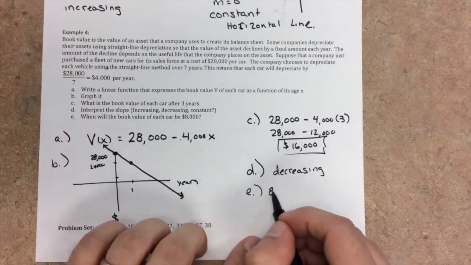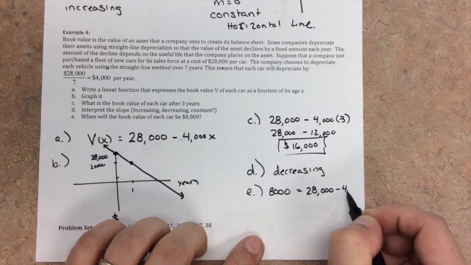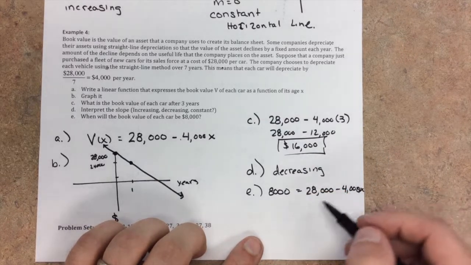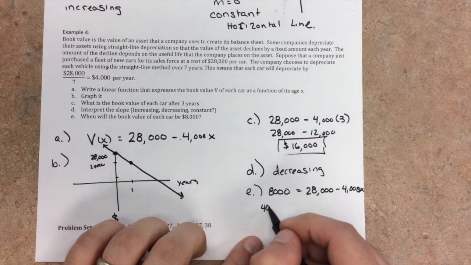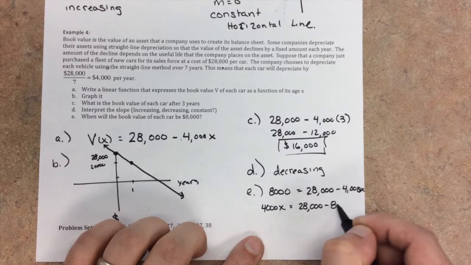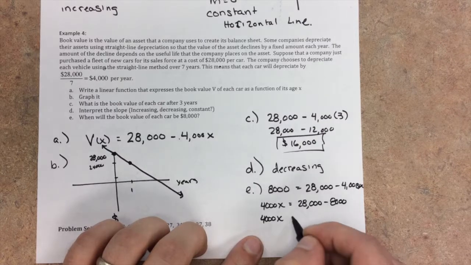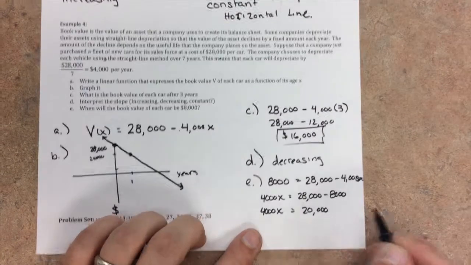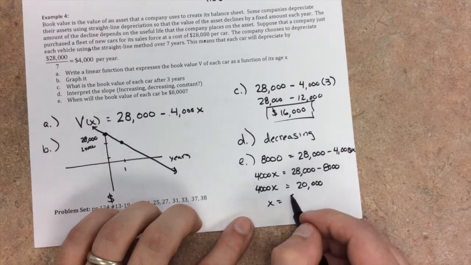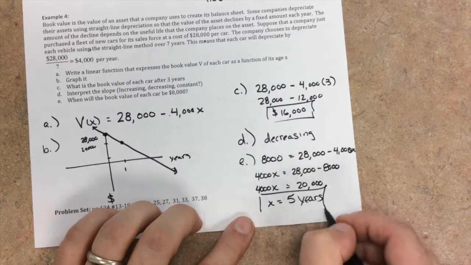So that one I set 8,000 for our Y equals 28,000 minus 4,000 X. So here what I'm going to do is swap sides with the 8,000, so I have 4,000 X equals 28 minus 8,000, or 20,000. So 4,000 X equals 20,000, or X equals, divide both sides by 4,000, you get X equals 5. So after 5 years, we get the price that we want.